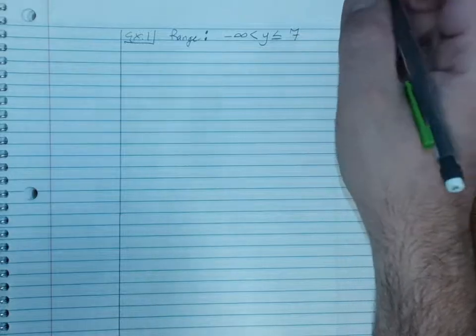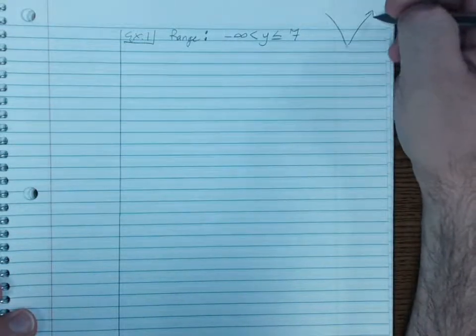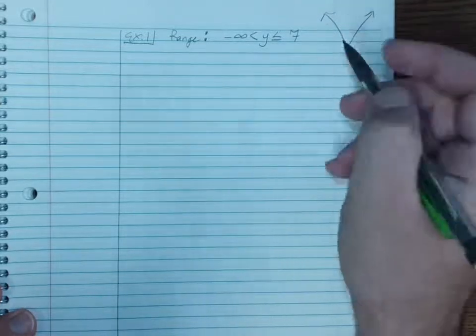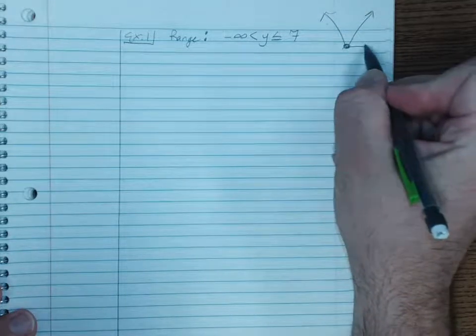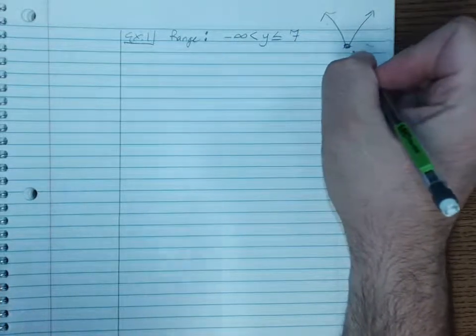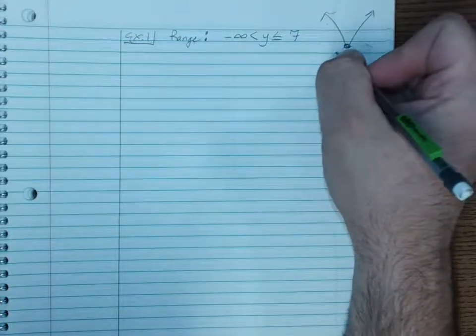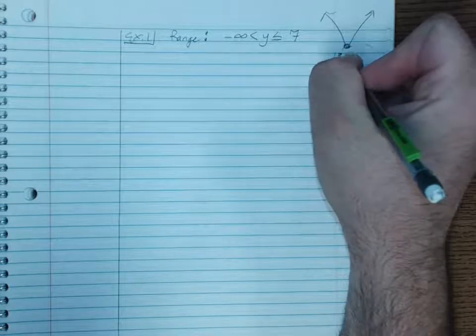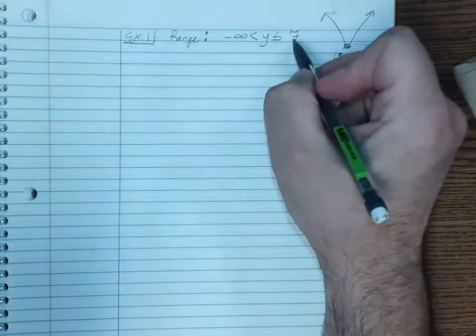Remember that this will be based off a graph that looks kind of like this. The y value of the vertex would be 7. So like, let's say that this vertex is (3, 7). I don't care about the x, but 7 is what goes here.